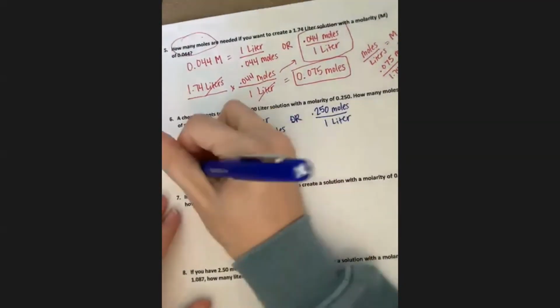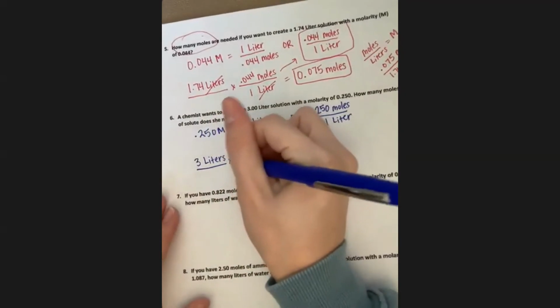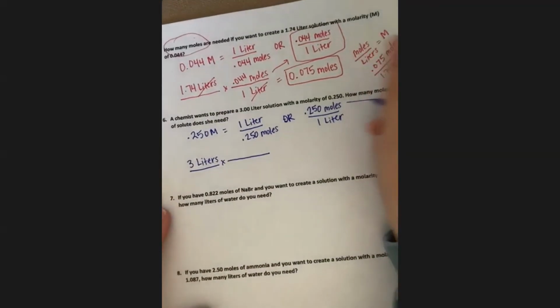Okay, so she wants the solution to be 3 liters and for there to be 0.250 moles for every 1 liter. Okay, we want to know how many moles she would need. All right, so I'm going to start by writing what they gave me. So 3 liters, little fraction. Okay, I'm looking for moles. The problem says how many moles.